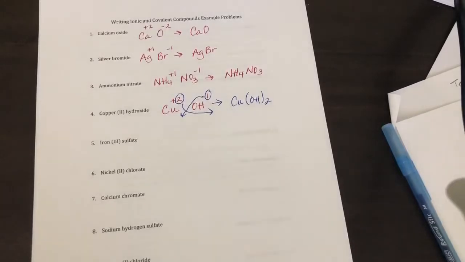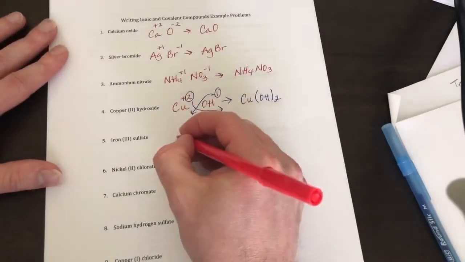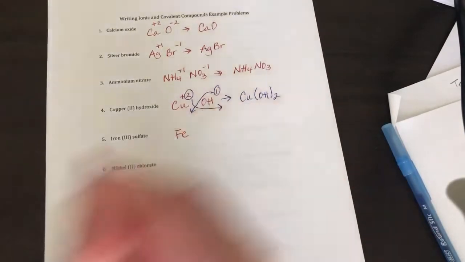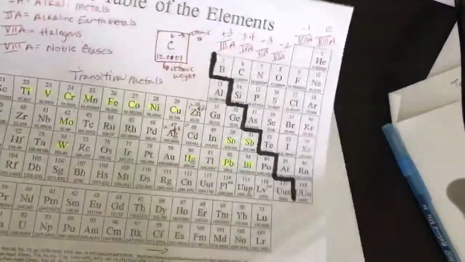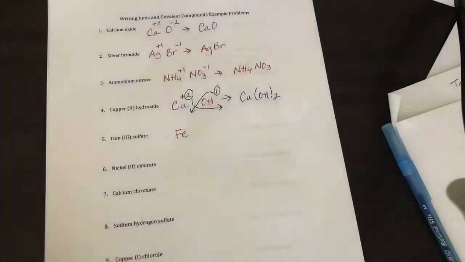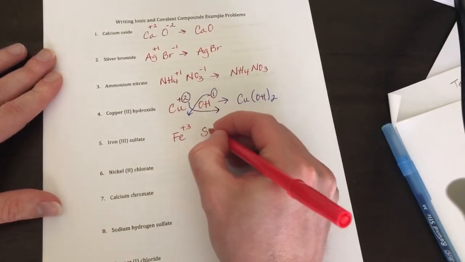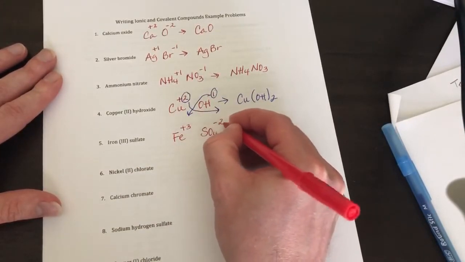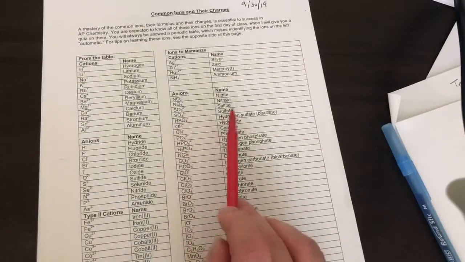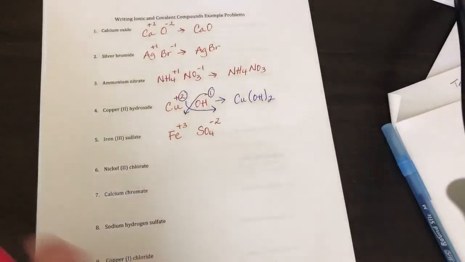Okay, next one. Symbol for iron is Fe. It's one of those transition metals that we highlighted right here. So it has a +3 charge in this case. Sulfate is SO4 with a -2 charge. We get that from our ion chart. So sulfate's right here. So we're going to crisscross.